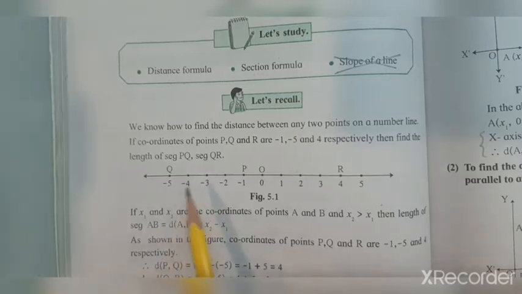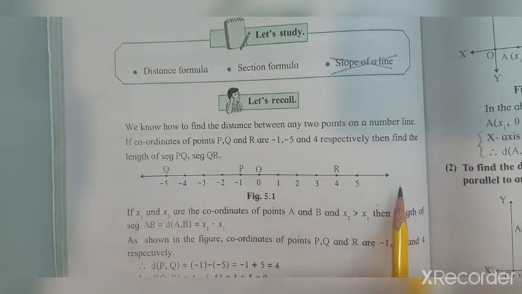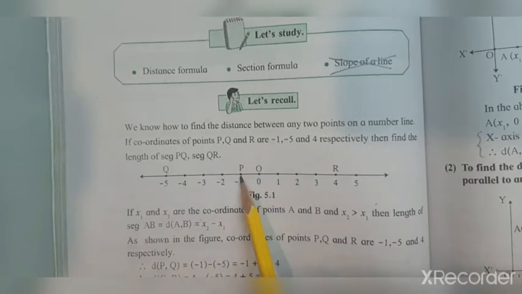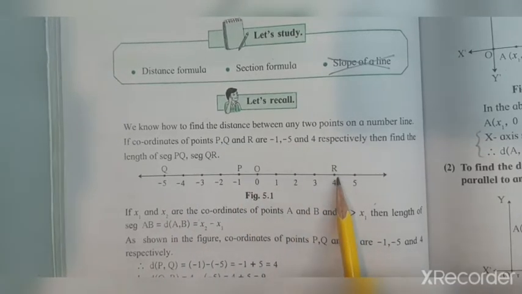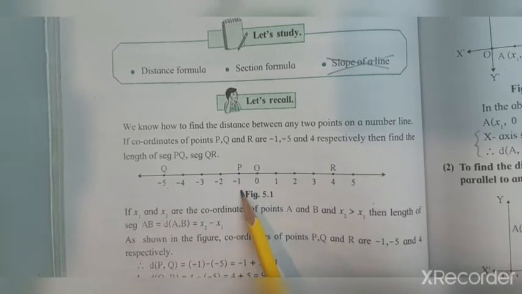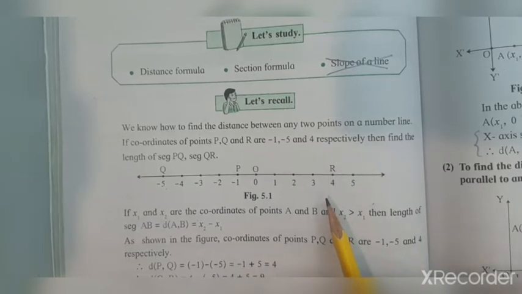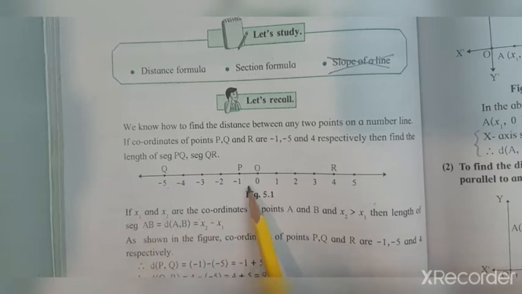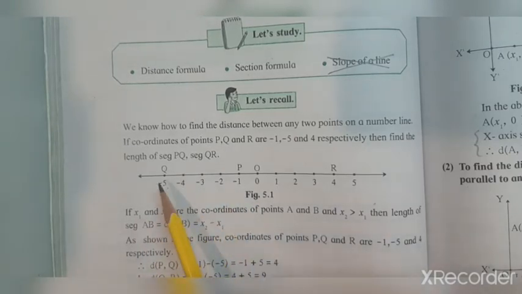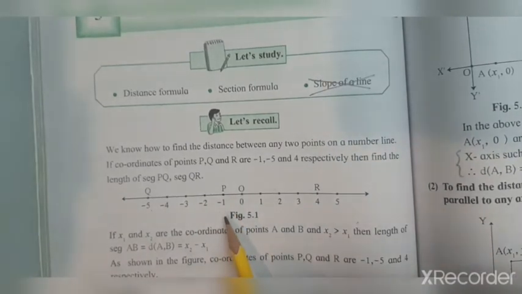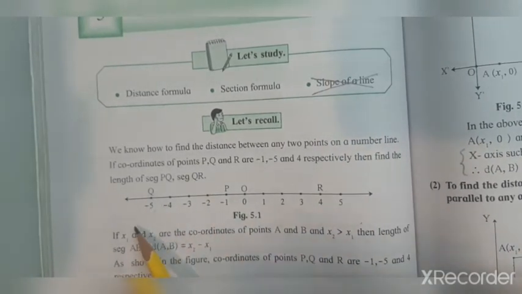In the same way, you will see here there is a number line given. On this number line, there are points Q, P, O and R. Their coordinates: coordinate of Q is -5, coordinate of P is -1, coordinate of O is 0, coordinate of R is 4. If we have to find the distance between any 2 points here, for example, distance between P and Q, the coordinate of P is -1 and coordinate of Q is -5.